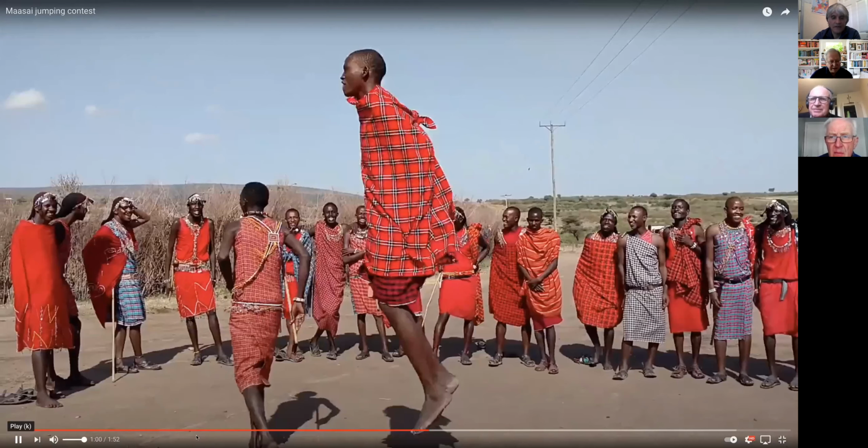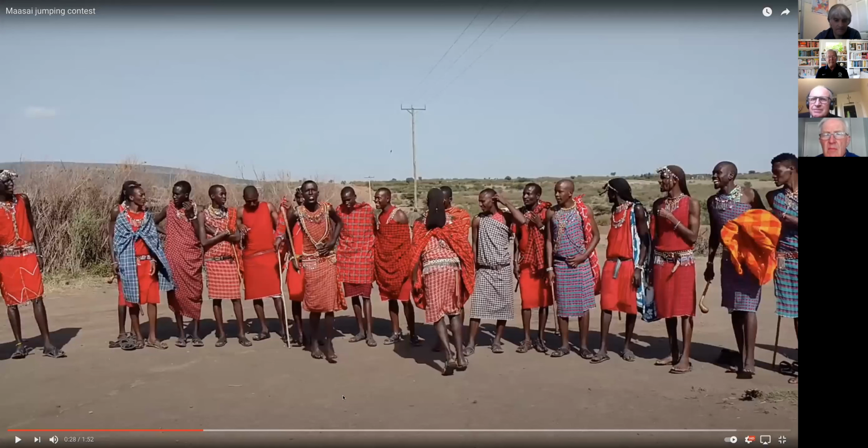So there you saw a young man doing what some people call pogoing, but it's Masai jumping. And this Masai jumping is a ritual that the males do to show off to the females. So it's almost like a mating dance, a pre-mating dance. And they compete against each other.